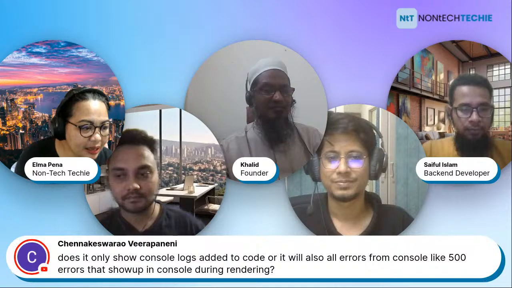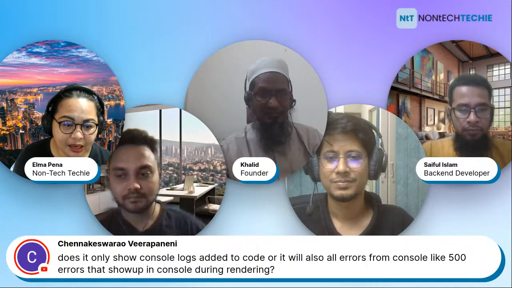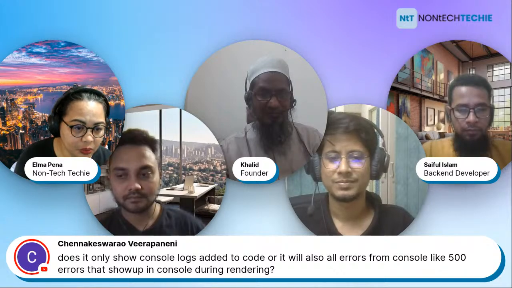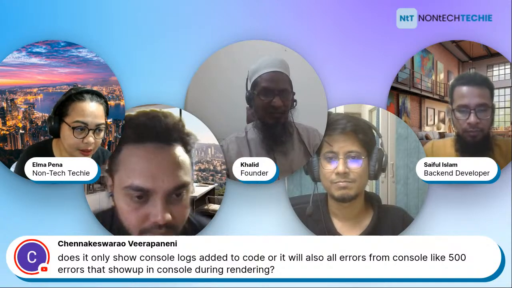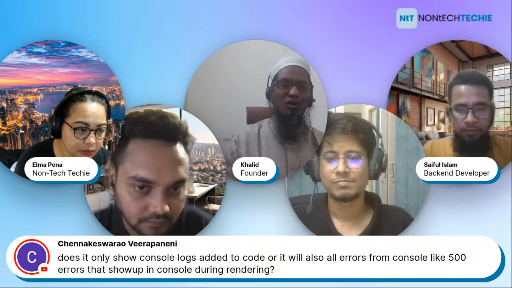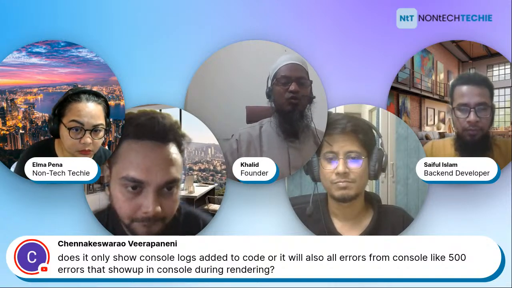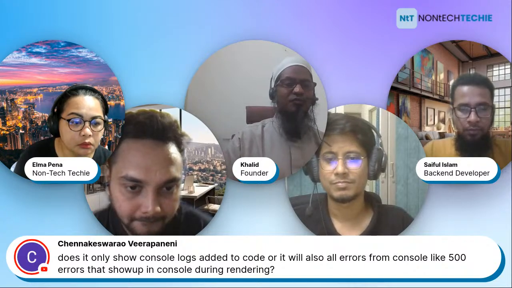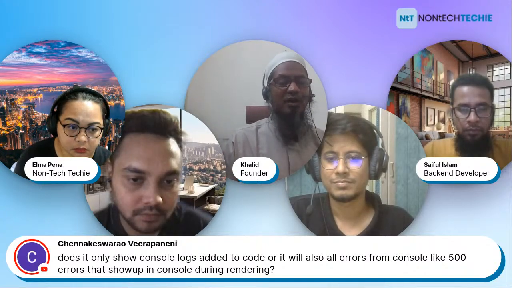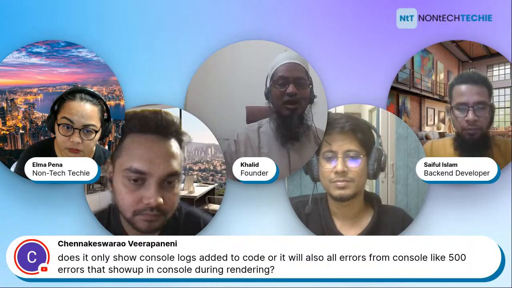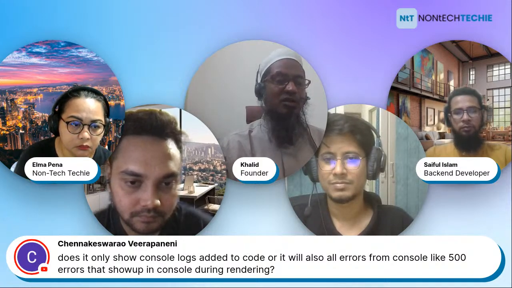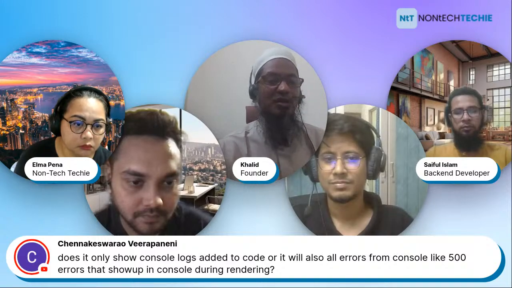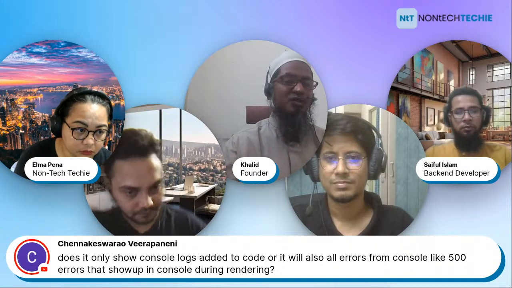Okay, so let's go to the next question. Does it only show console logs added to code, or will it also show all errors from the console, like 500 errors that show up in the console during rendering? No, right now this will not show. Right now, only console.log, console.warn, and console.error messages will be shown in our hover console. Other messages such as a 500 error will not be handled right now, but in future, hopefully, we will implement those.